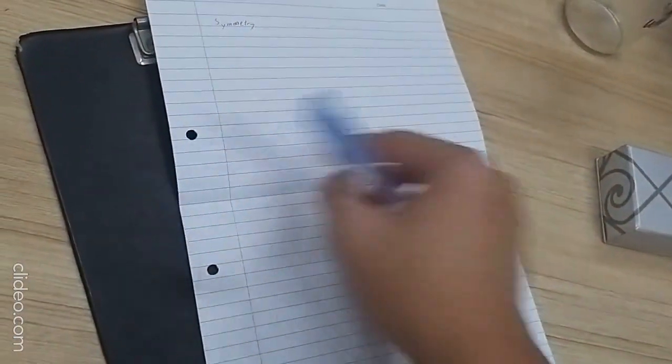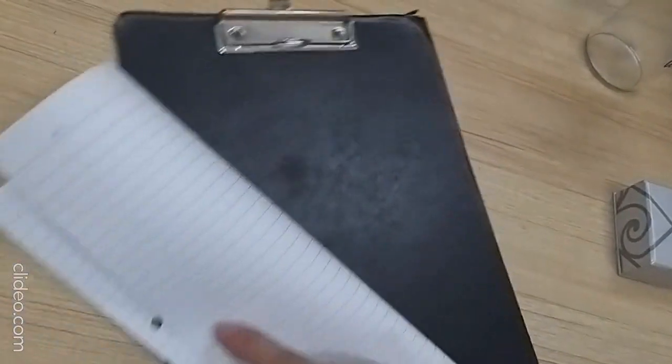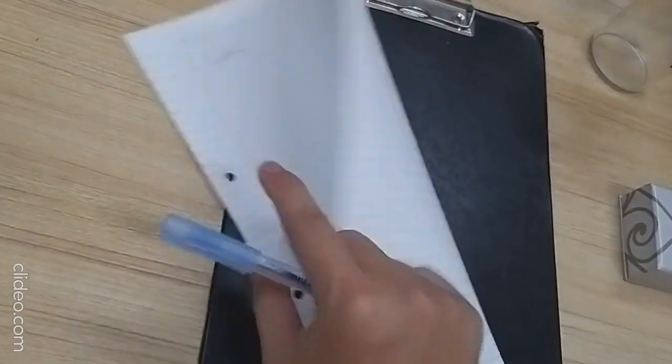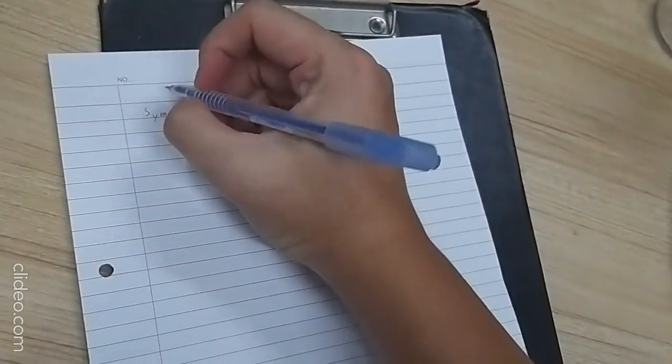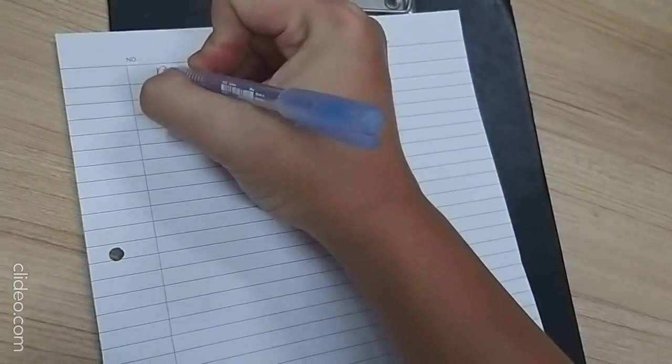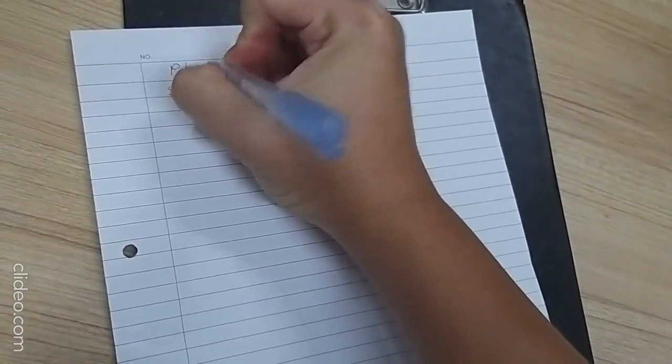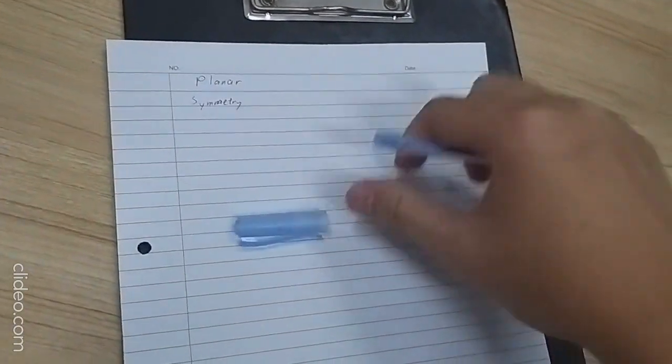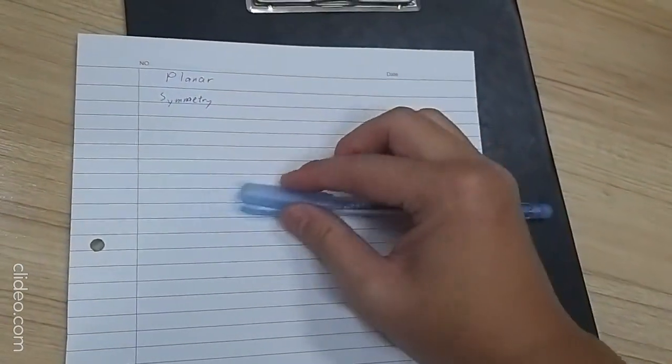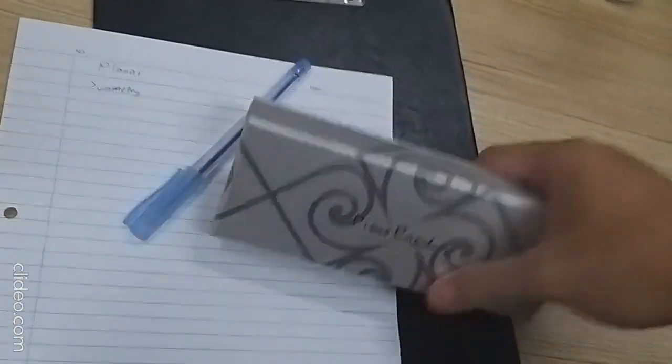Similarly, if you ignore these two holes, if I fold this in half, we also get another symmetry. Now this is the symmetry that you are used to, but this time we're going to talk about planar symmetry. What does planar symmetry mean? Let's say we have a box. Give me a second. If we have a box, like this box.